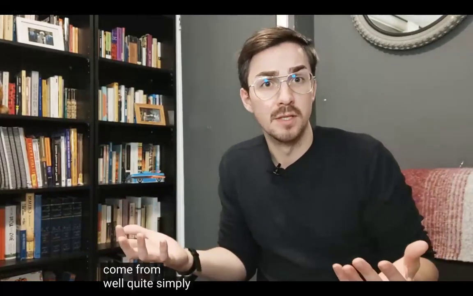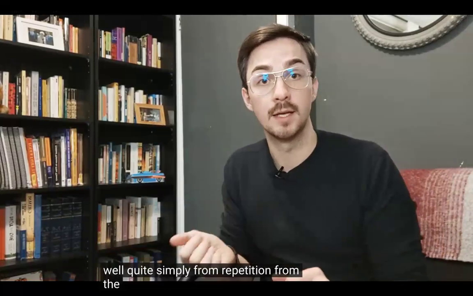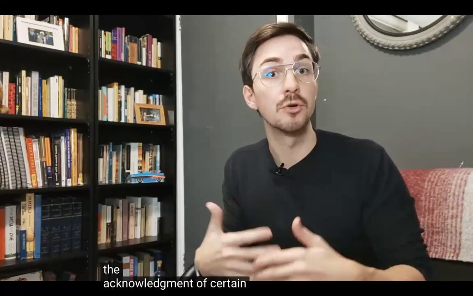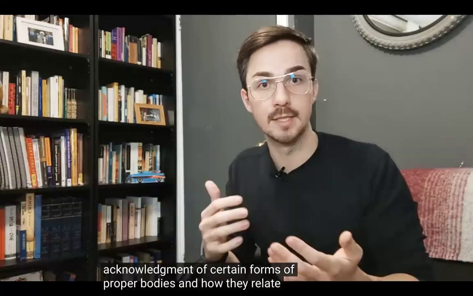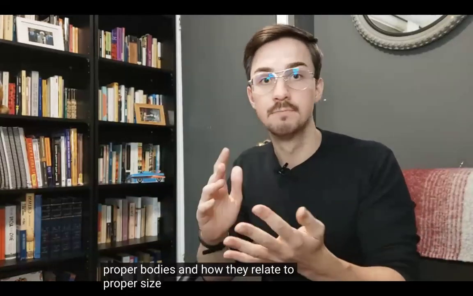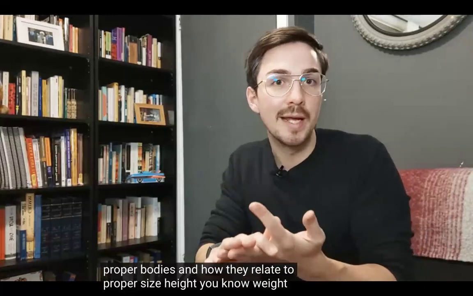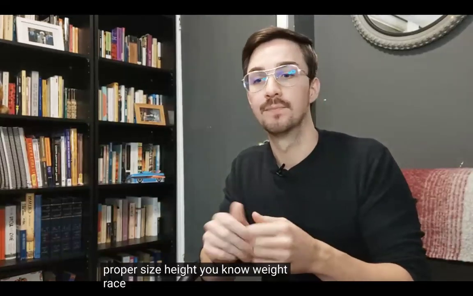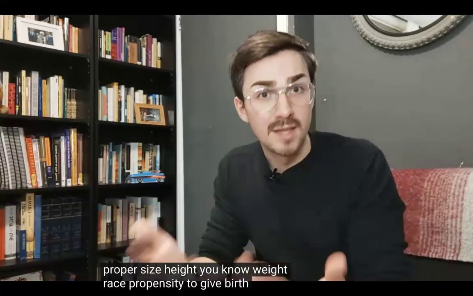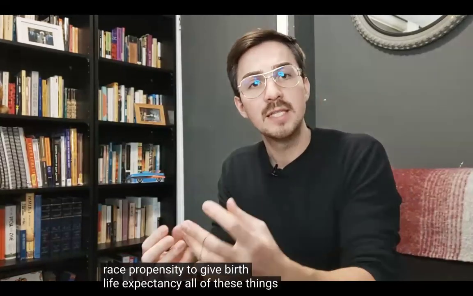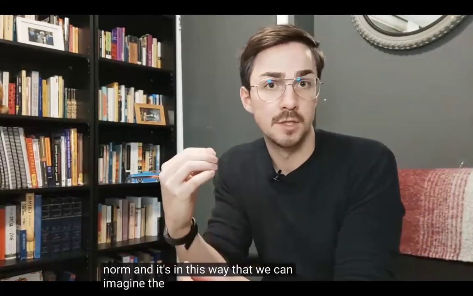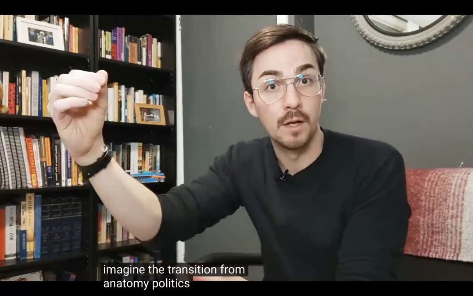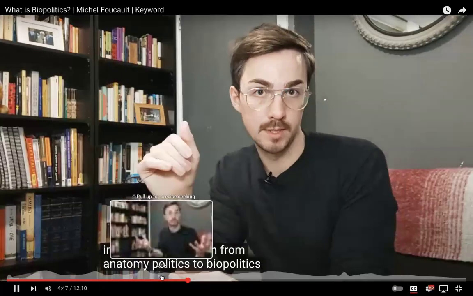Well, quite simply, from repetition, from the acknowledgement of certain forms of proper bodies and how they relate to proper size, height, weight, race, propensity to give birth, life expectancy. All of these things began to develop a sort of norm. And it's in this way that we can imagine the transition from anatomopolitics to biopolitics.